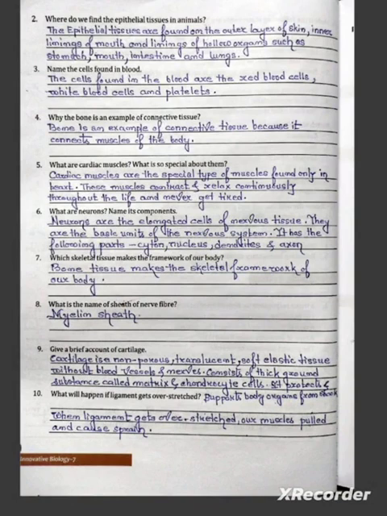Next, coming to question number 2, where do we find the epithelial tissues in animals? The answer will be, the epithelial tissues are found on the outer layer of skin, inner lining of mouth and linings of the hollow organs such as stomach, mouth, intestine and lungs. So these are the hollow organs. The lining of these hollow organs has epithelial tissue.